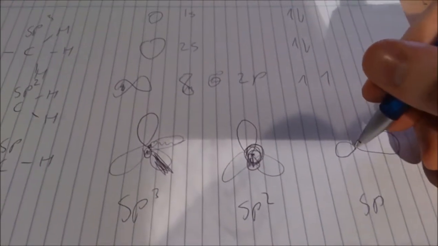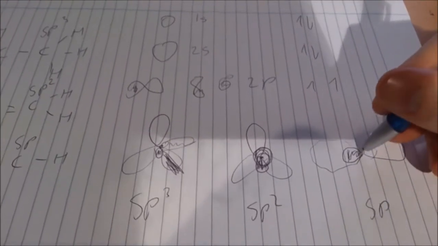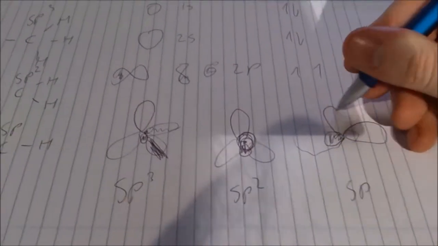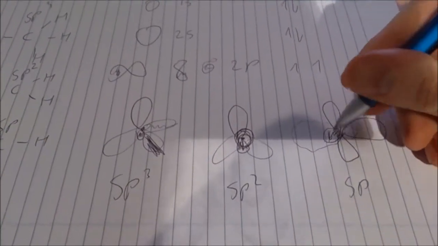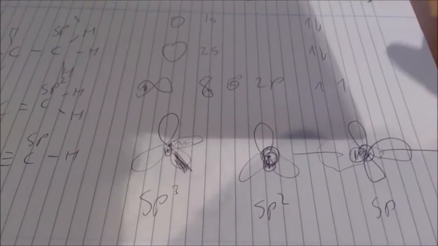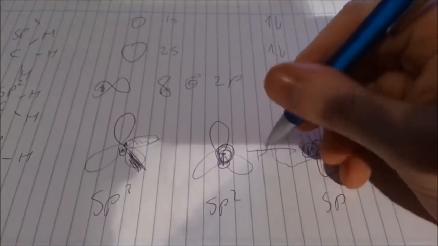we have a slightly bigger bulge yet again, and I'll just draw the other half like that. And then a p orbital sticking like that, and then another one sticking like that. So basically that would form like that. So in acetylene we'd have that, giving the linearity of the molecule.